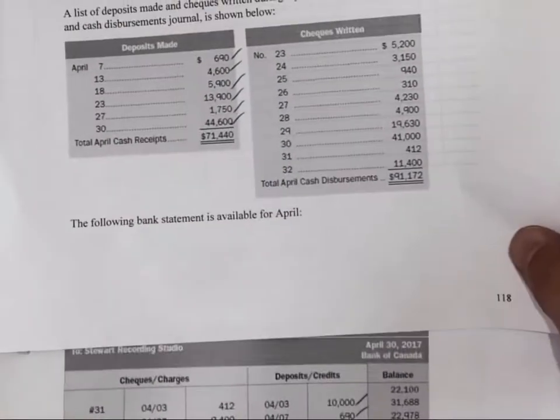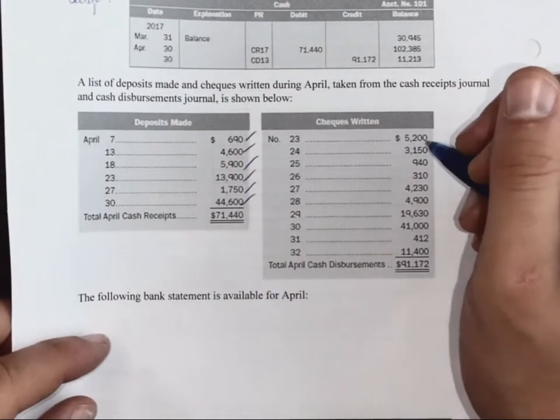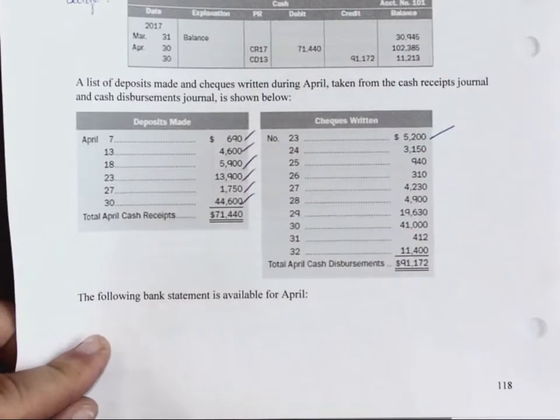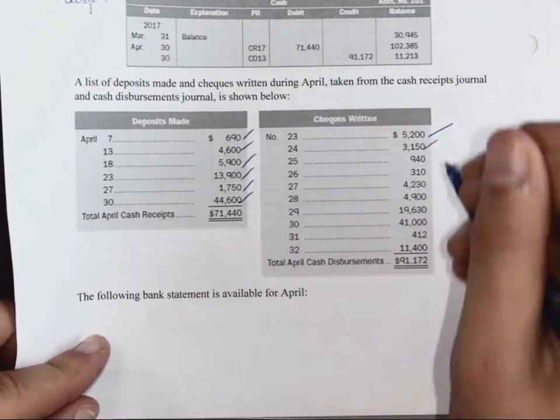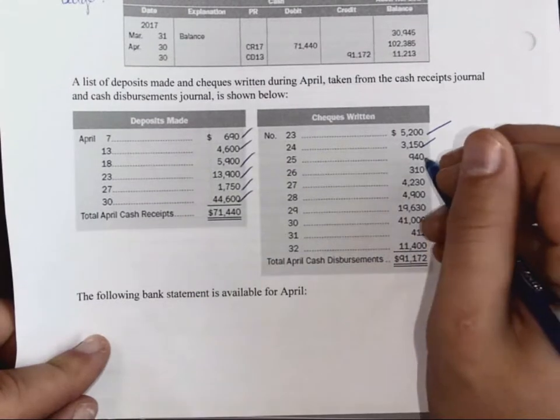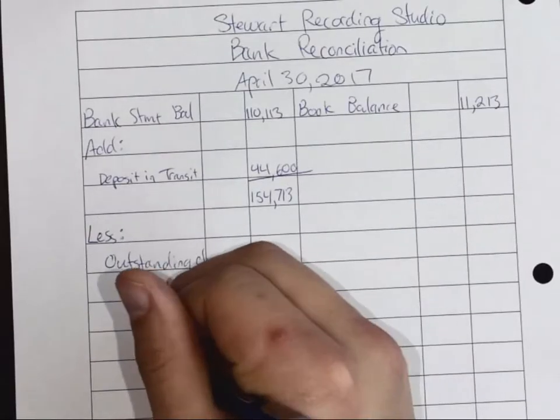Let's take a look at the ones from April. Number 23 for 5,200. Yes. 24 for 3,150. Yes. 25 for 940. No. So let's add it.